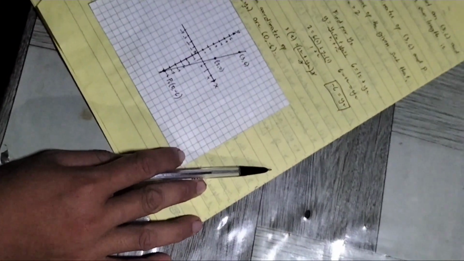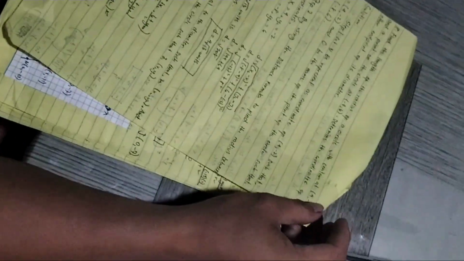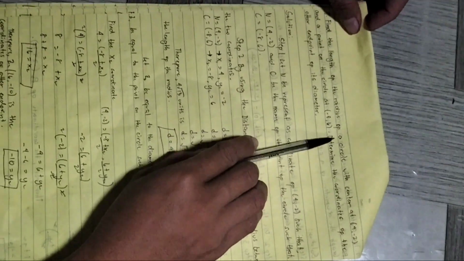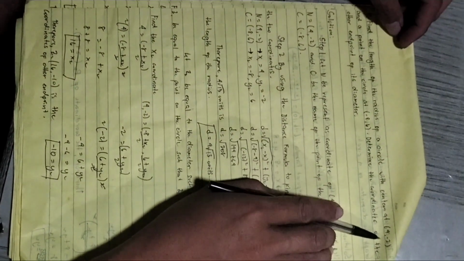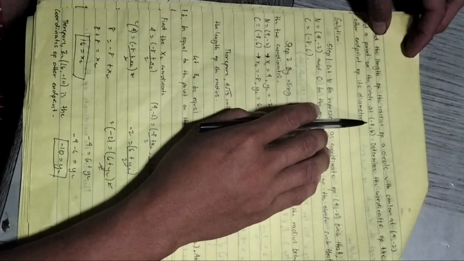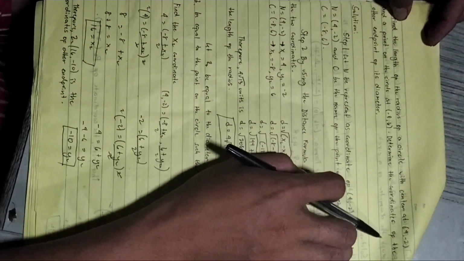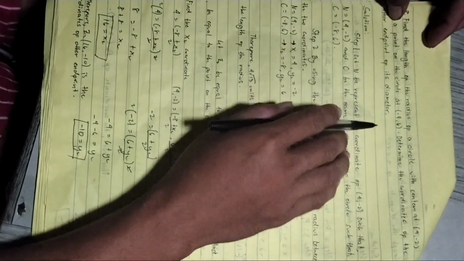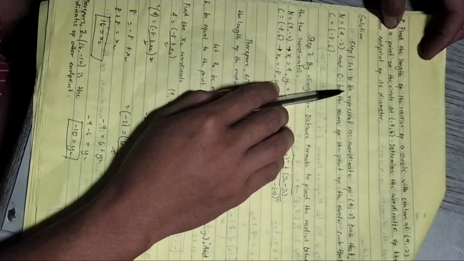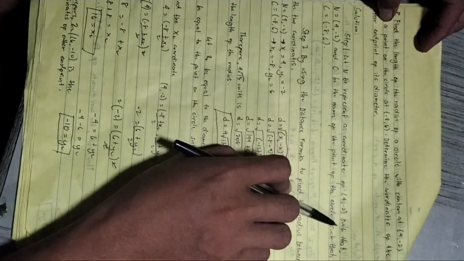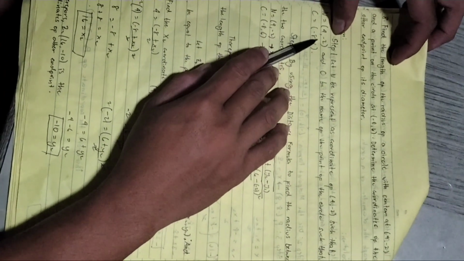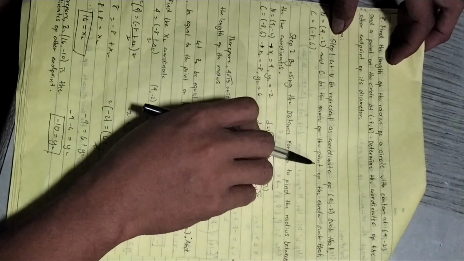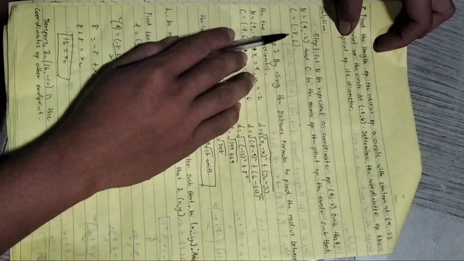Next. Number 8. So this is number 8. Find the length of the radius of a circle with center at 4 and negative 2 and a point on the circle at negative 8 and 6. Determine the coordinates of the other endpoint of its diameter. Solution. Step 1. Let N represent the coordinate of 4 and negative 2 such that N is equal to 4 and negative 2, and C be the name of the point on the circle such that C is equal to negative 8 and 6.